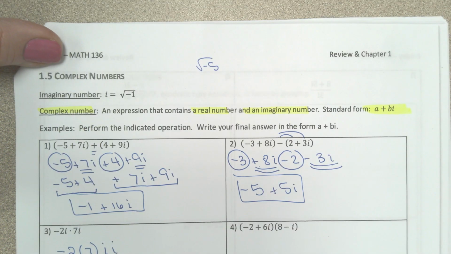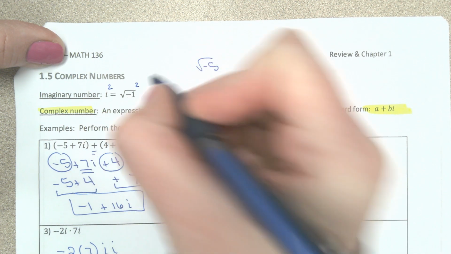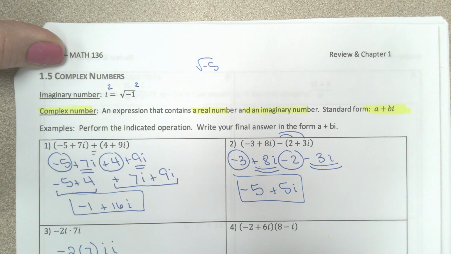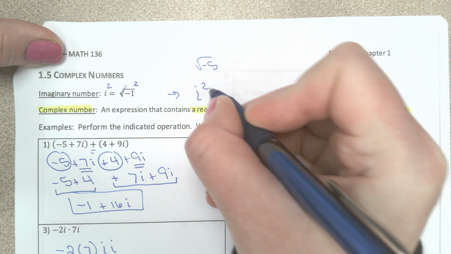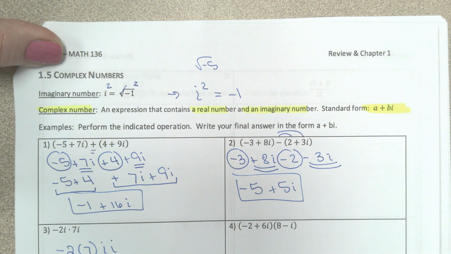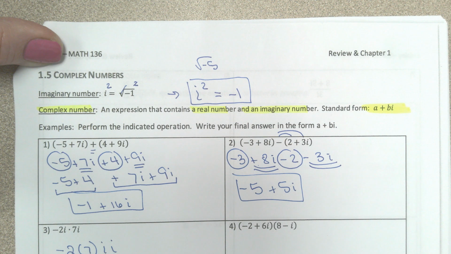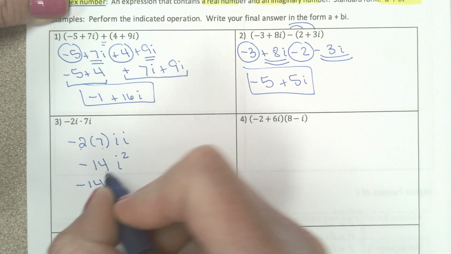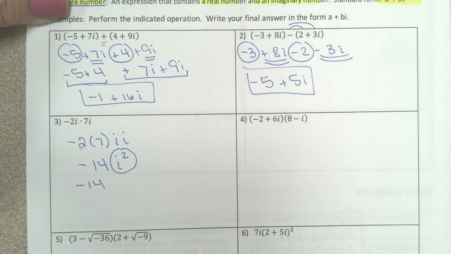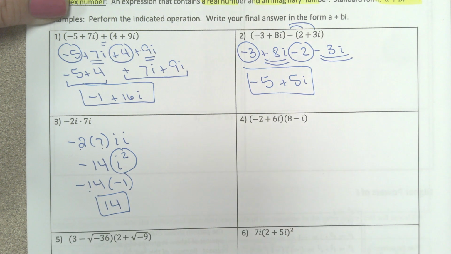All right, we should learn what i squared is. So if you were to square both sides right there, the exponent cancels out that, and so i squared equals -1. This is a common substitution that we are going to use. So I have -14. Instead of i squared, I'm going to sub in -1. Negative times a negative equals +14.